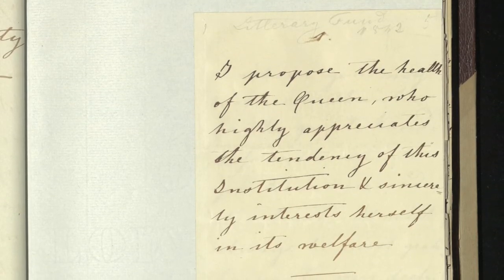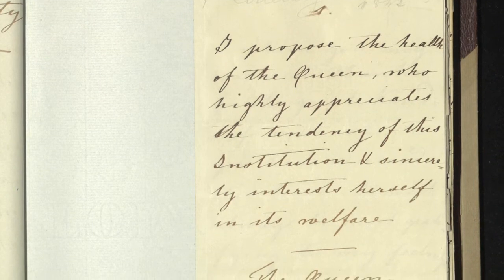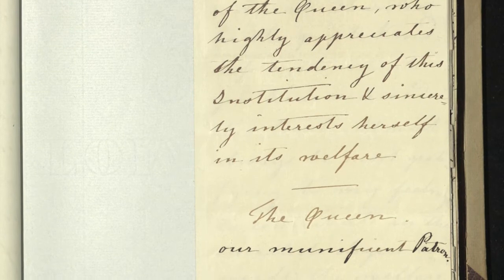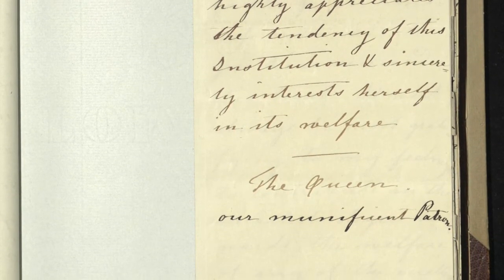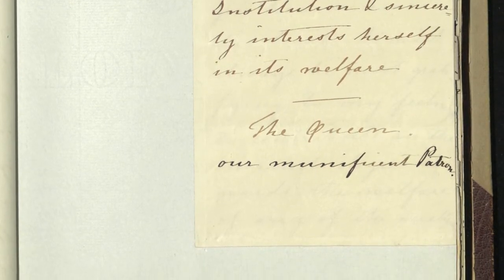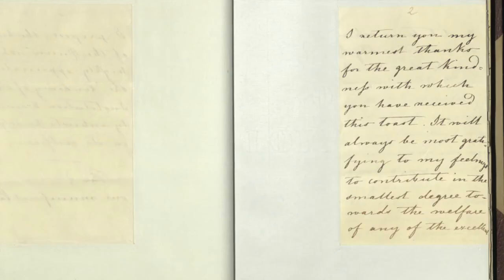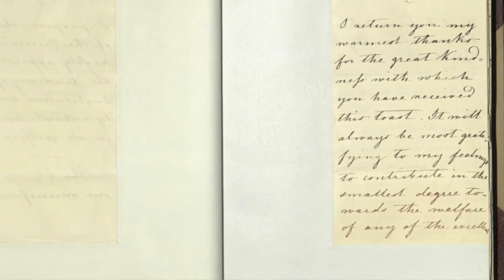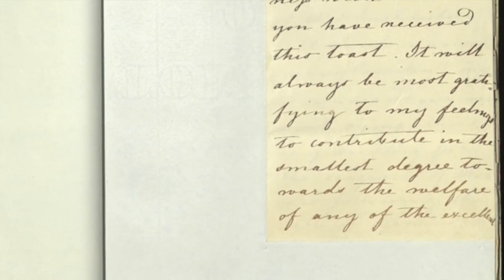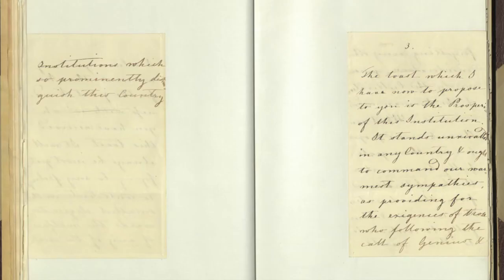I propose the health of the Queen, who highly appreciates the tendency of this institution and sincerely interests herself in its welfare. The Queen, our munificent patron. I return you my warmest thanks for the great kindness with which you have received this toast. It will always be most gratifying to my feelings to contribute in the smallest degree towards the welfare of any of the excellent institutions which so prominently distinguish this country.